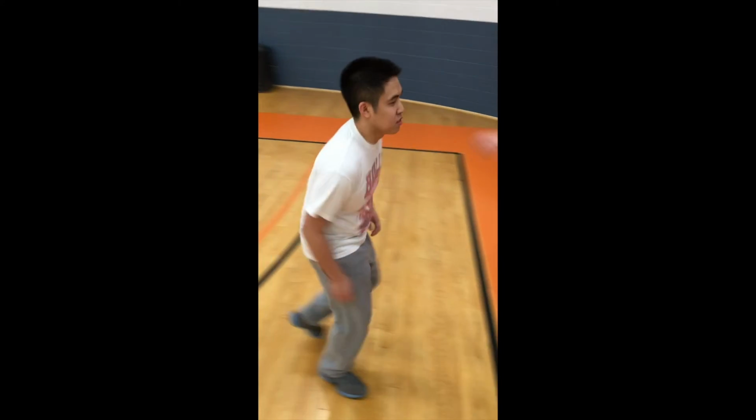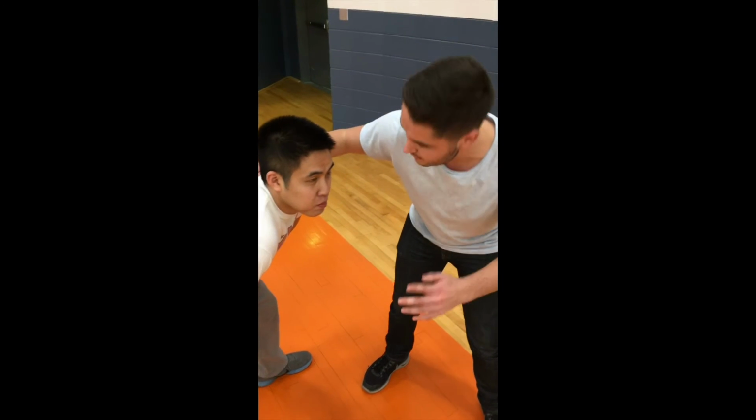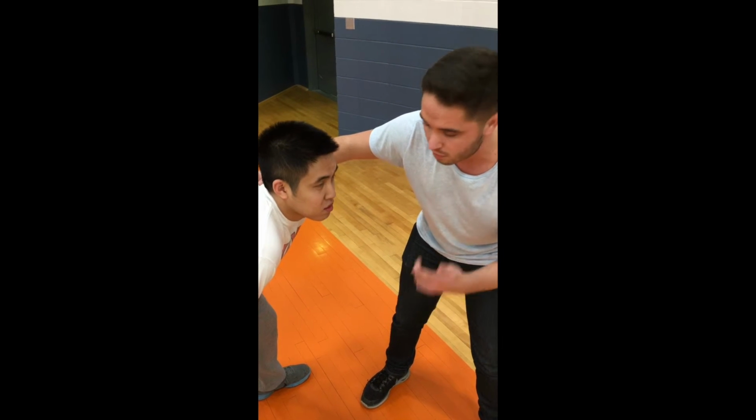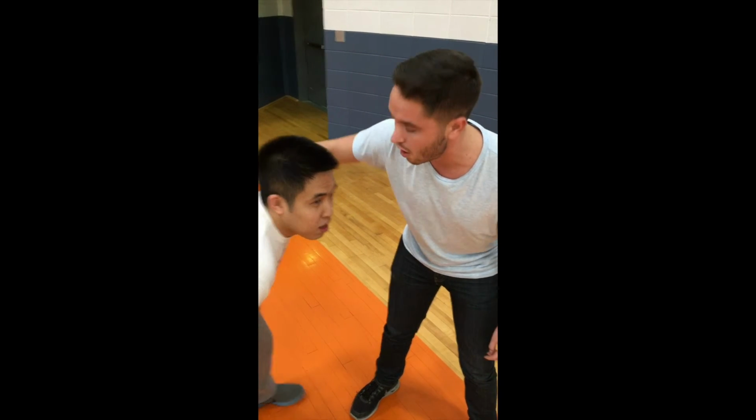Step 5, control feedback. Too much feedback can cause players to overanalyze the situation, and this doesn't allow the players to make decisions on their own. All right, good work out there, but next time you go out there, I need you to work on your shooting, your dribbling, your passing, and I need you to hustle a little more on defense. All right, get back out there.